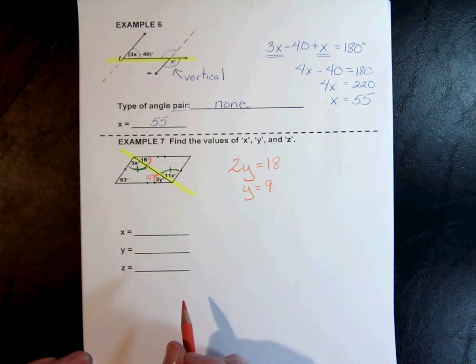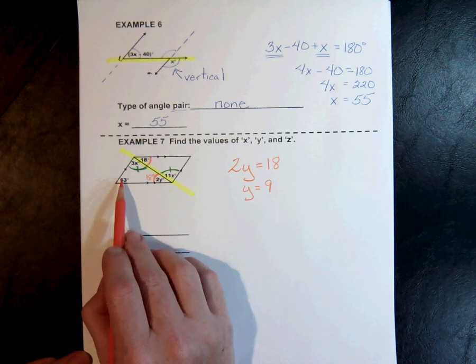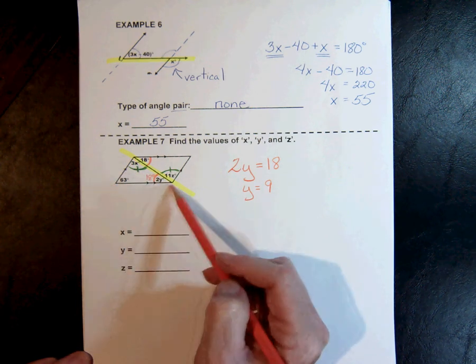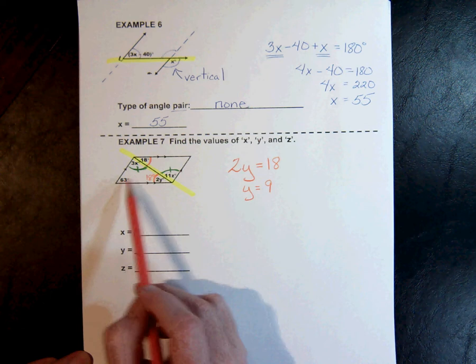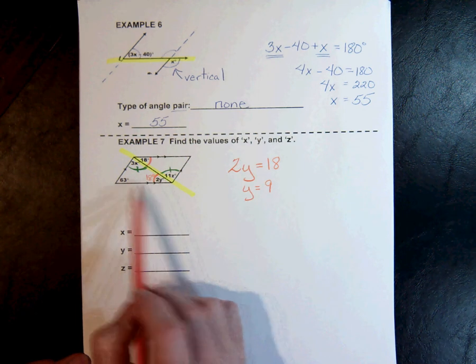Okay, if you've got 63 here, I know that we haven't gone over this, but parallelograms have supplementary angles here and here. We have kind of gone over that when we traced it with patty paper.